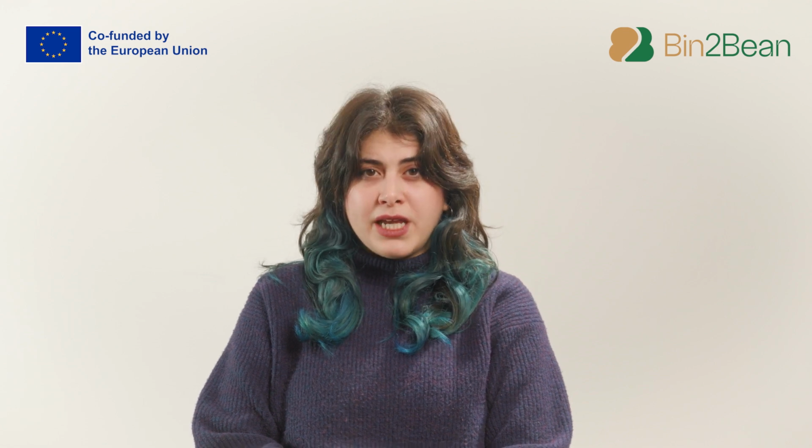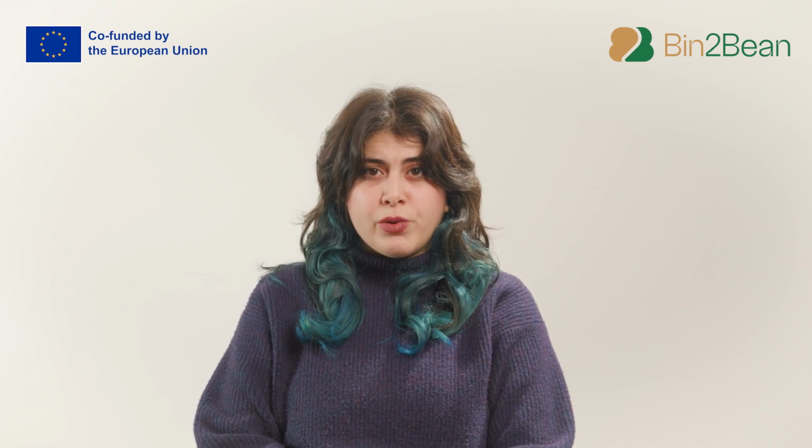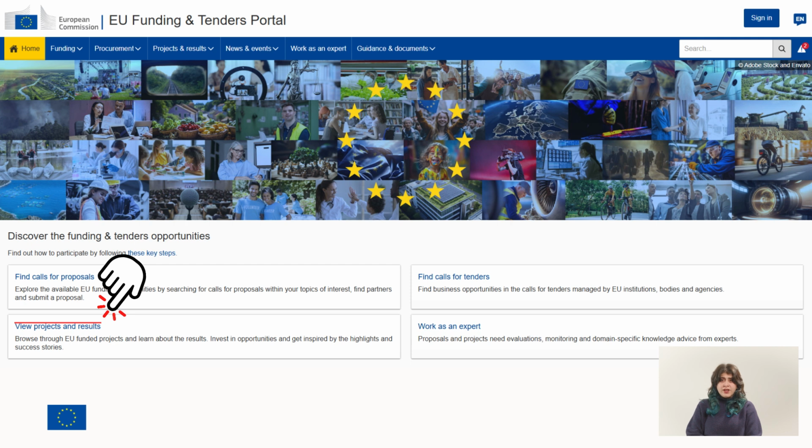Let's start with the main tool for finding EU funding opportunities, the EU Funding and Tenders portal. This portal is the official platform where all European Commission calls for proposals are published. You can search for open or upcoming calls, find details about rules, deadlines and documents, and eventually submit your proposals online. The portal is available in English and it's completely free to use.